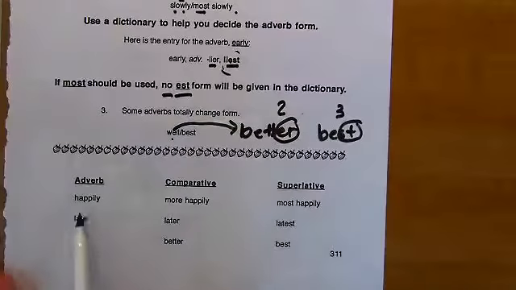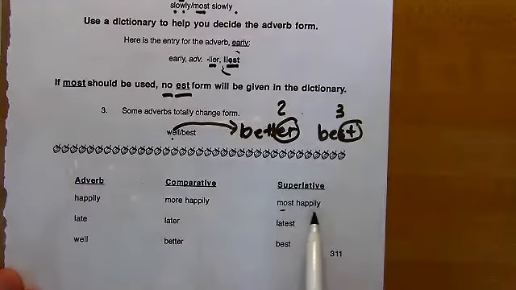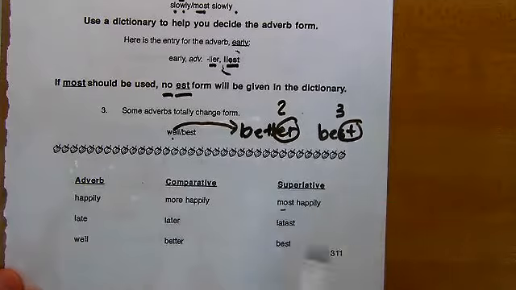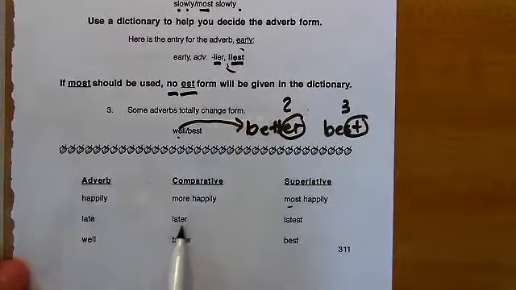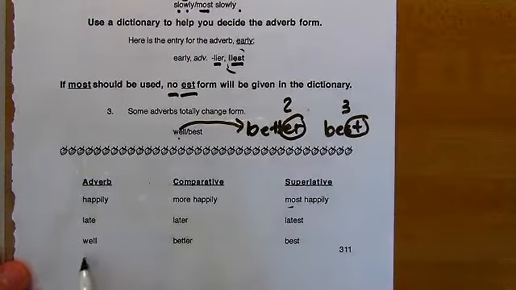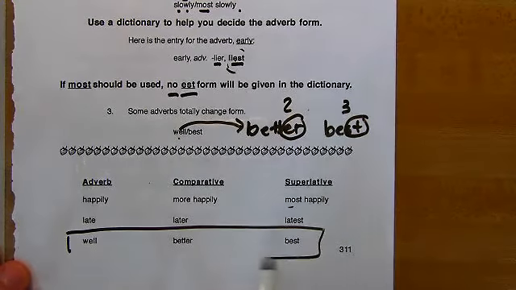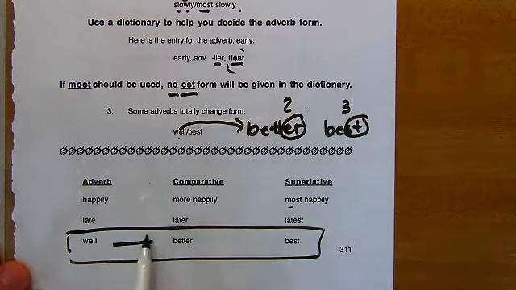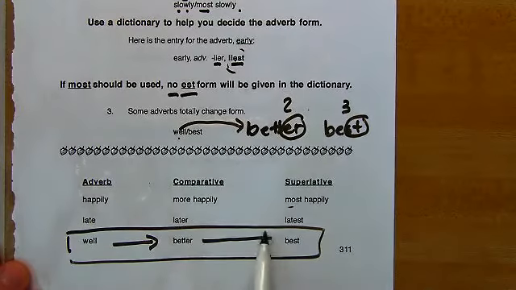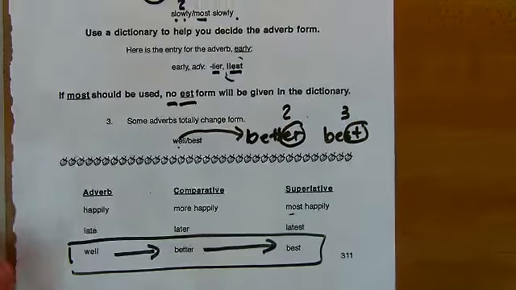So here are some samples. Happily can become more happily or most happily. We don't say happier or happiest. That doesn't make sense. Late becomes later. Notice we don't put two E's in here. We just drop the one E. And this becomes latest. And here's the one that you have to remember the most. Well turns to better for two things and best for three things.